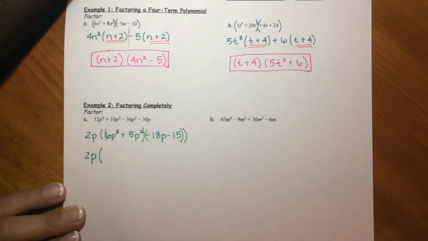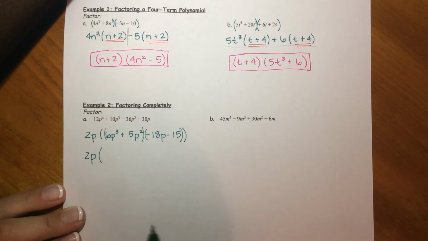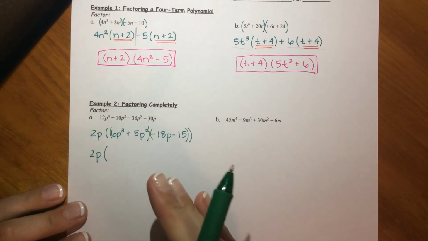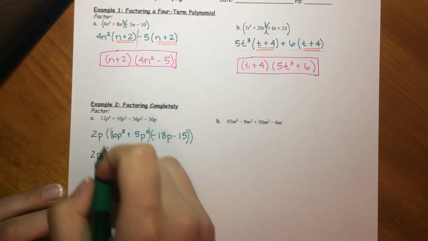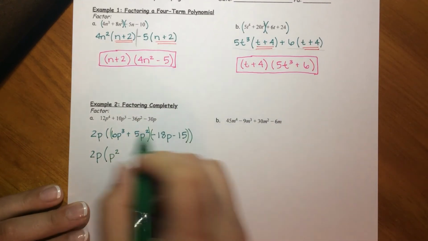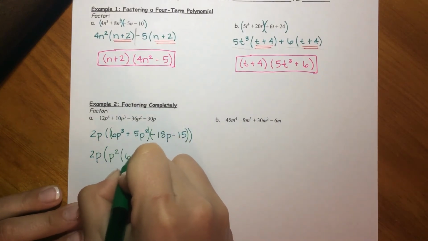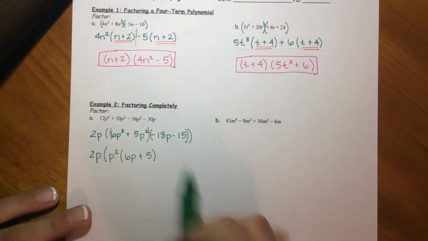Okay, now 6p cubed plus 5p squared. We need to find what the greatest common factor is. 6 and 5 have no greatest common factor between them other than 1. And then we have p cubed and p squared. So my greatest common factor is going to be p squared. When I factor out my p squared, I'm going to have 6p plus 5, close my parentheses.